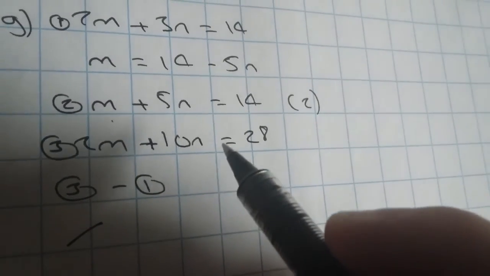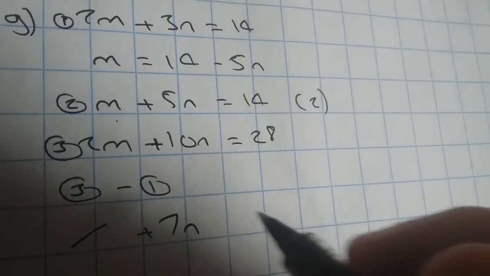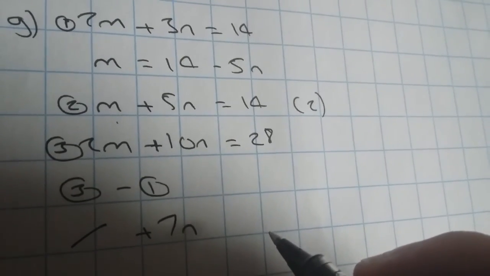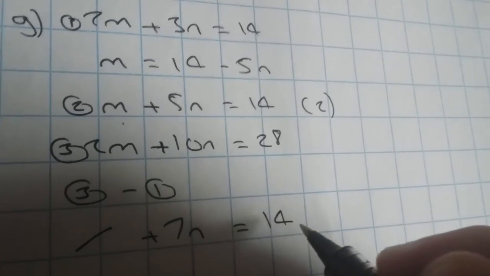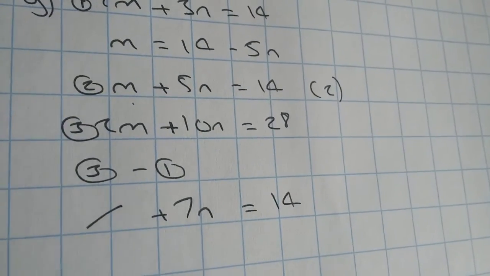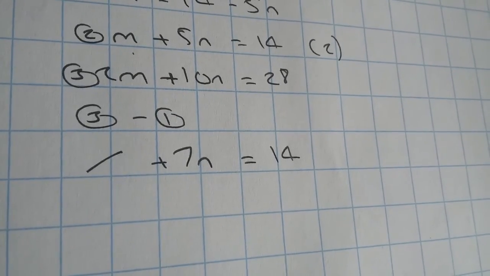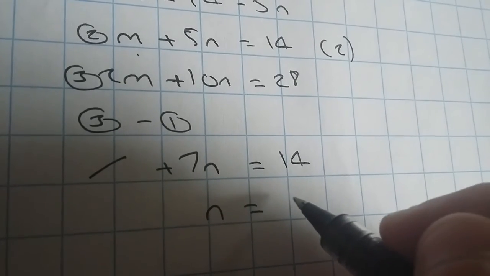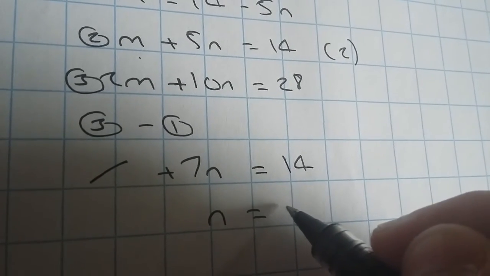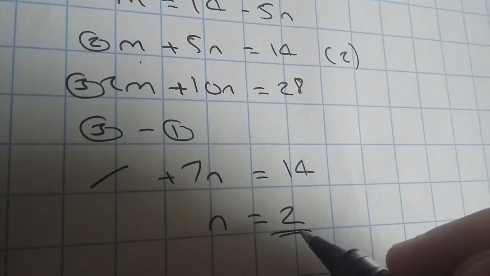And then I'm doing 10 take away 3 to leave me plus 7n, and then I'm doing 28 take away 14 to give me 14. Okay, that just gives me tidier positive numbers to work forward with. Now I know that 7n is 14, reasonably easy to work out that n is 14 divided by 7, which is 2. And again, I'm now going to put that back into one of the original equations.